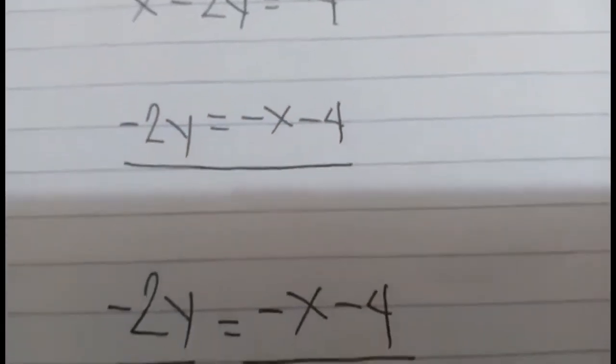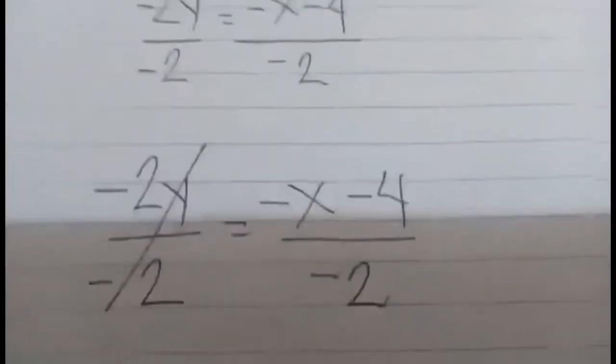You're going to put it down, and then you have to cancel it out. So negative x divided by negative 2 is negative 1/2. And negative 4 divided by negative 2 is equal to 2. So always remember, if you divide a negative by a negative, it's going to be positive.